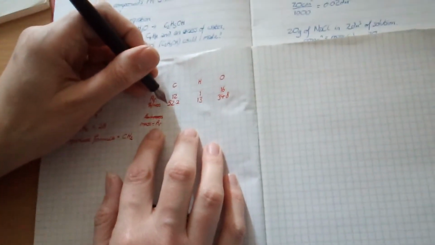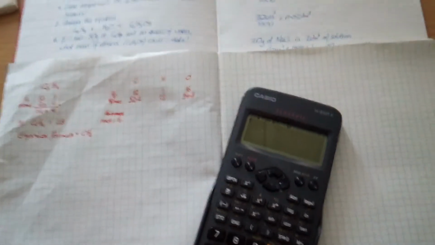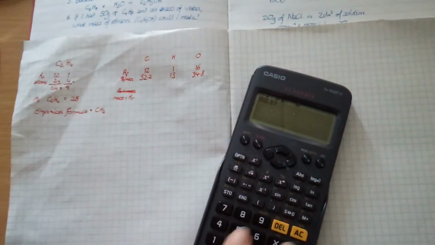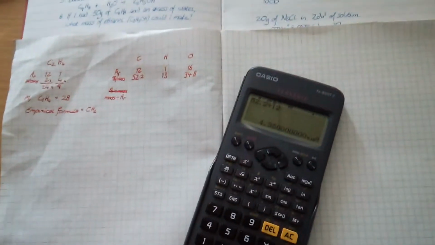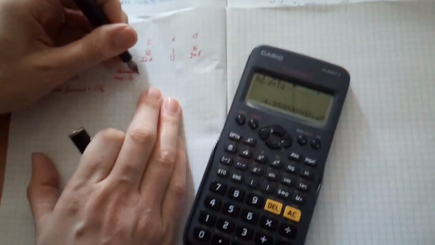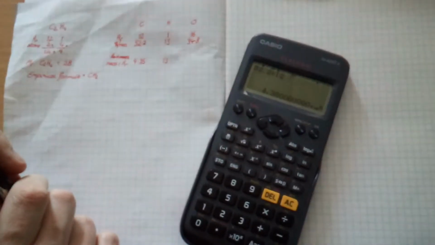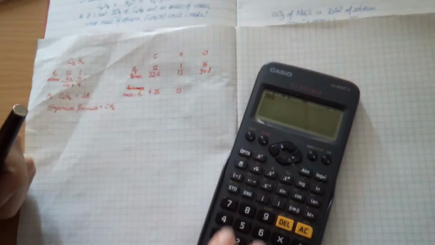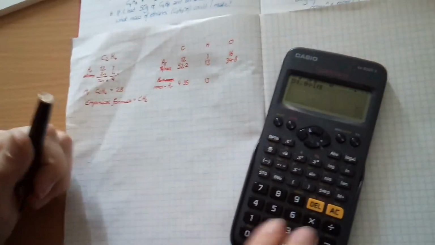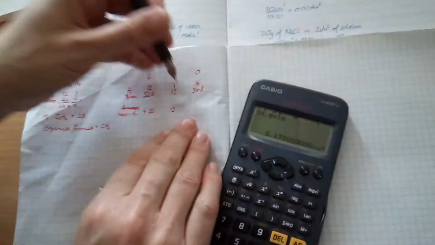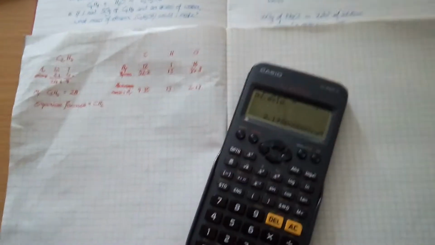So 52.2 divided by 12, just hang on a second, let me get a calculator. Oh, the miracles of modern filming. It's excellent. 52.2 divided by 12 gives me 4.35. 13 divided by 1 gives me 13. You can check that on your calculators if you want. And 34.8 divided by 16 is 2.17. Most of you got at least this far.